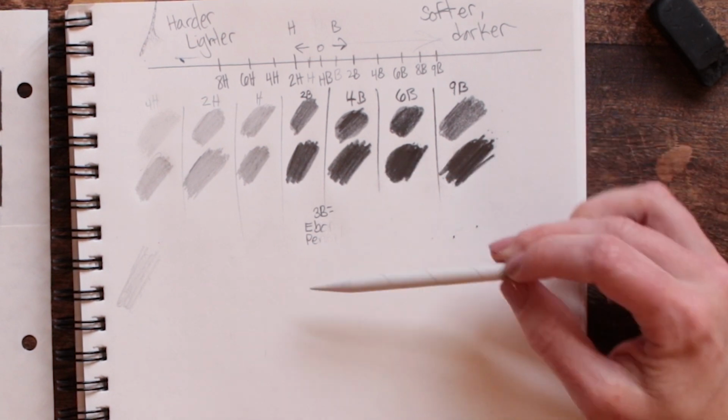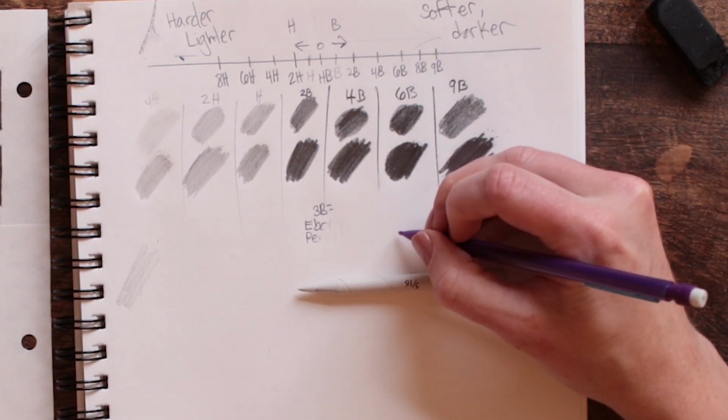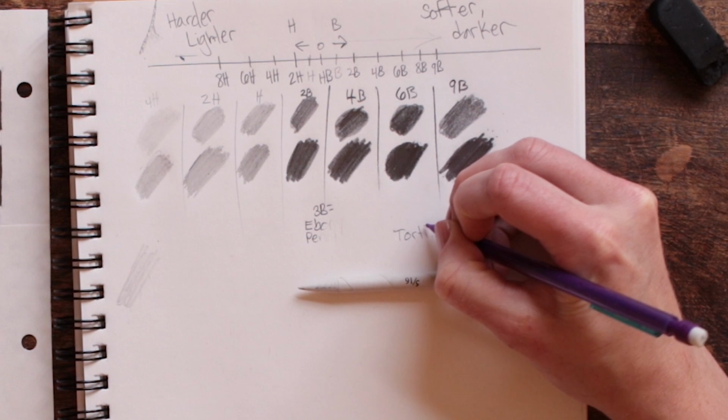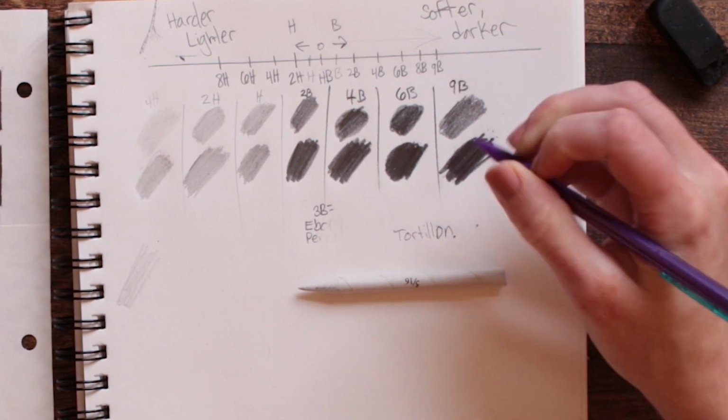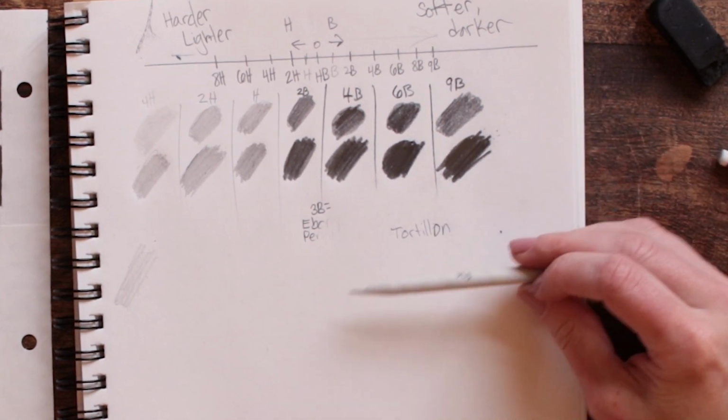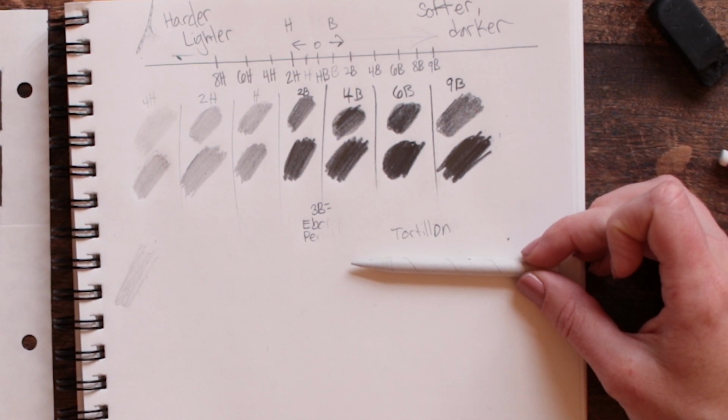I don't know how you say it. I'm going to spell it because I do know how to spell it. Tortillon. I don't know. Just don't use it. Really, don't use it for a long time.